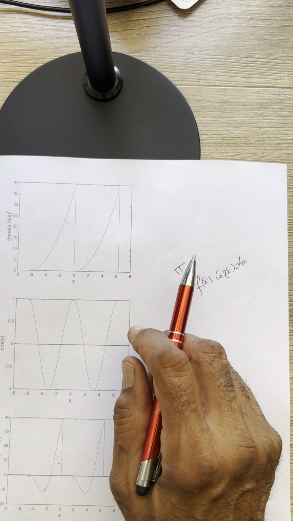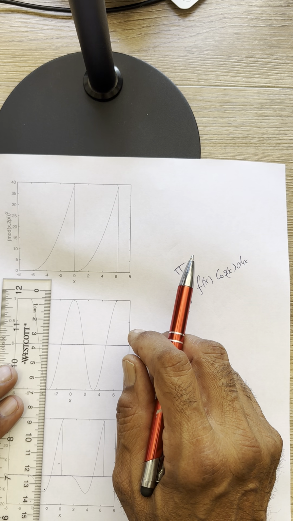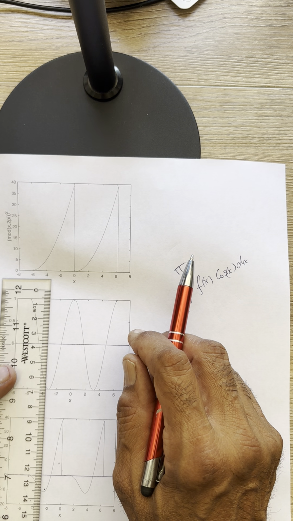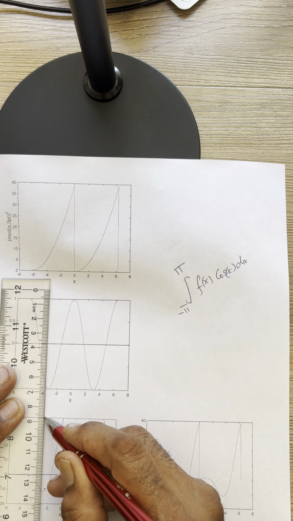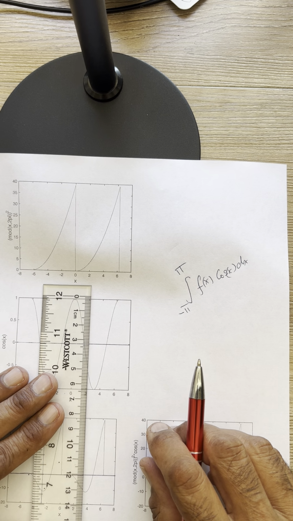If I go minus pi to pi, let me draw minus pi. It's probably this. Minus pi, I don't know, probably there, and plus pi would probably be that.